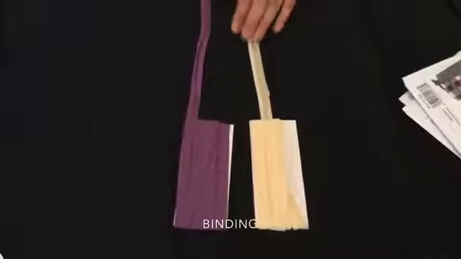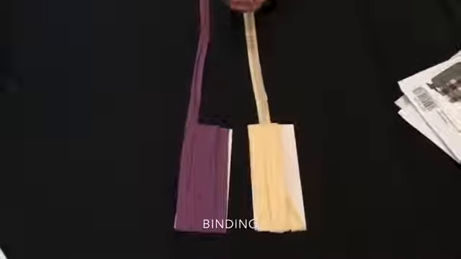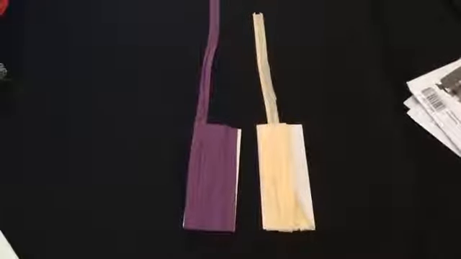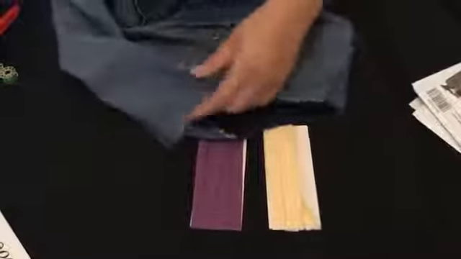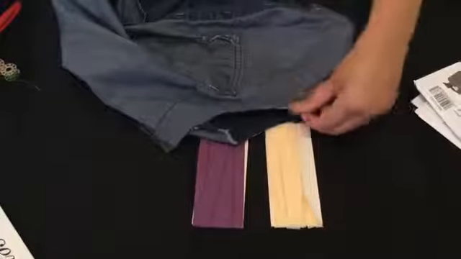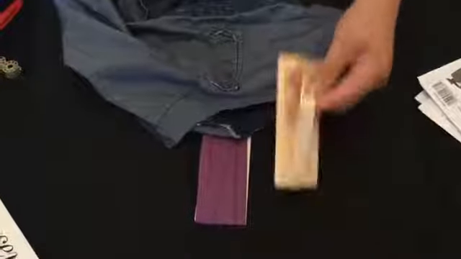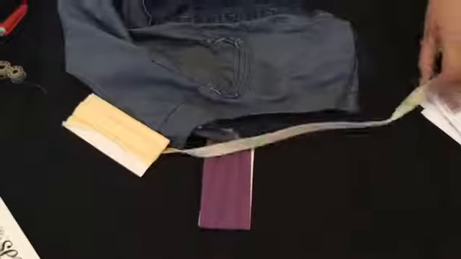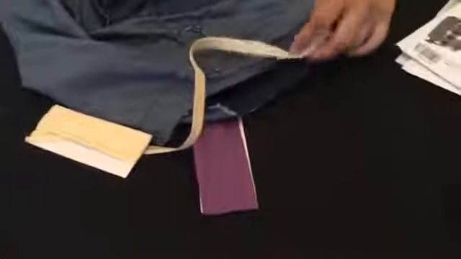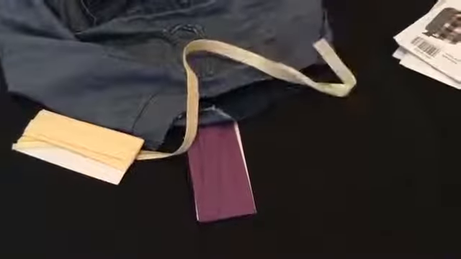These are some examples of binding. Binding is when you have a raw edge and you don't want it to show, so you use the binding to cover that raw edge. So for example, this shirt, if we wanted to create a really smooth line and cover it with another color or any kind of fabric, you can buy the binding already made, and you just sew it on. There's a whole technique to it, but if you ever hear the word binding, it's usually this type of material that you can create a really smooth edge with.